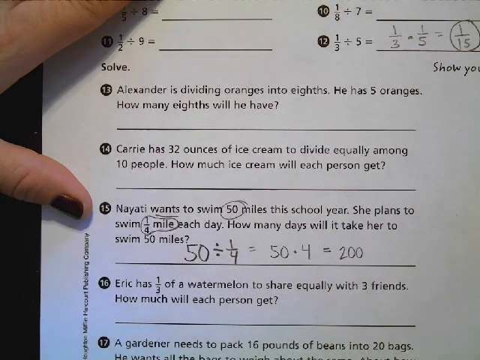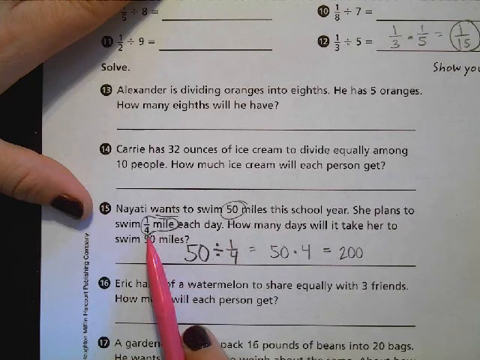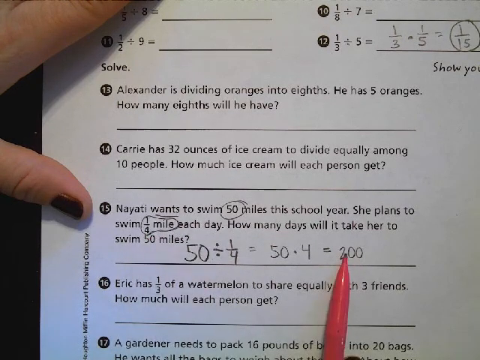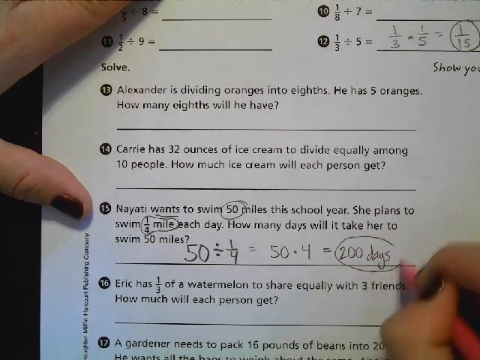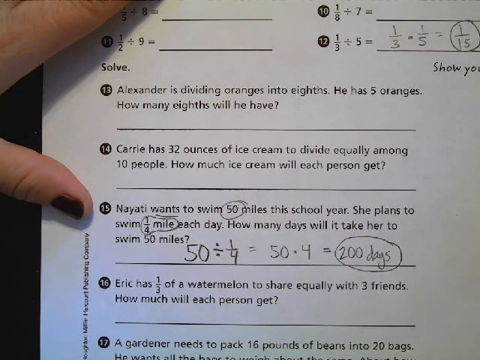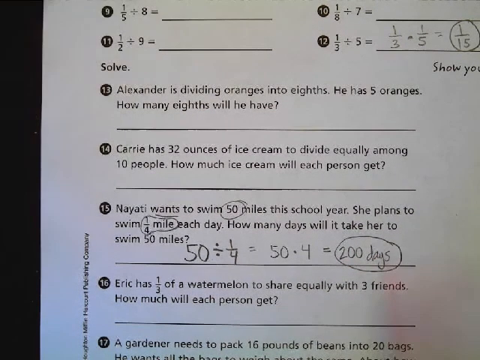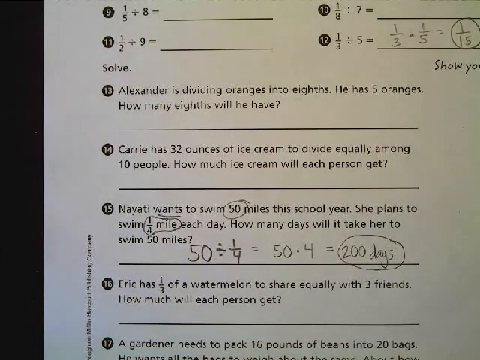So to divide by a fraction, here's a tip. Keep, change, flip. Pretty easy. How many days is it going to take her to go 50 miles? It's going to take her 200 days, and that makes sense. She wants to go pretty far, and she's only going a fraction of a mile every day. So it is going to take her 200 days. You don't have to put that into a sentence. You can just do it like that.